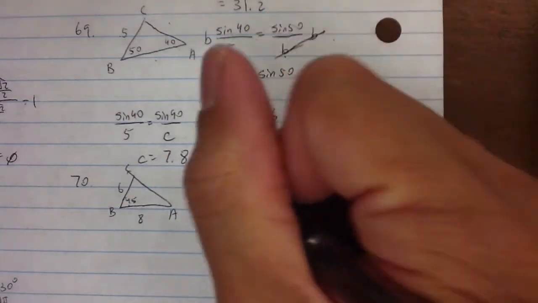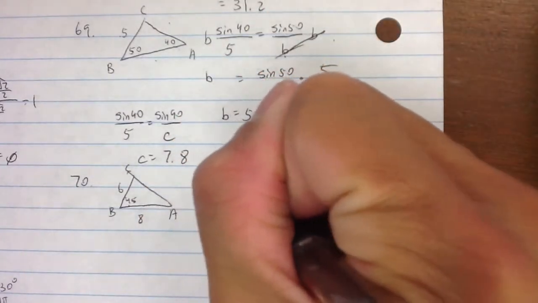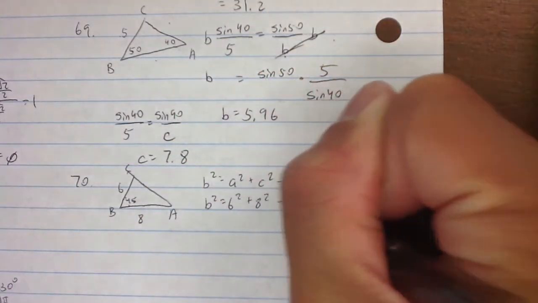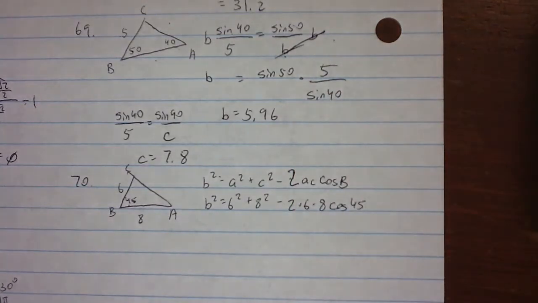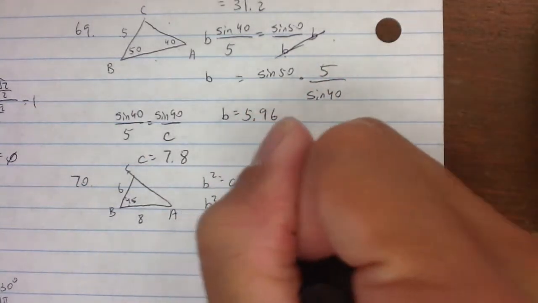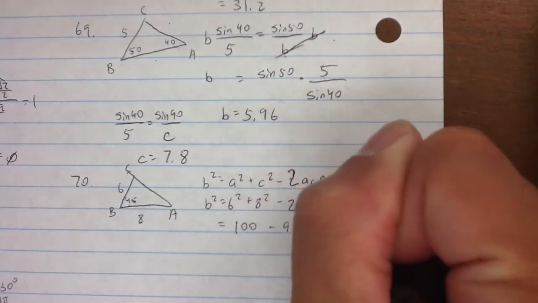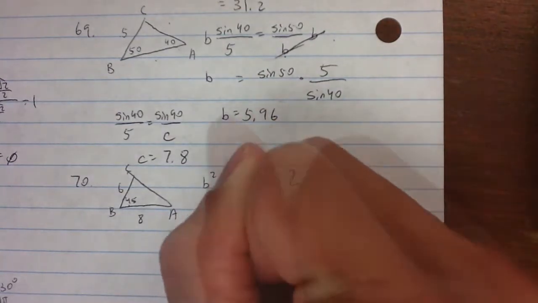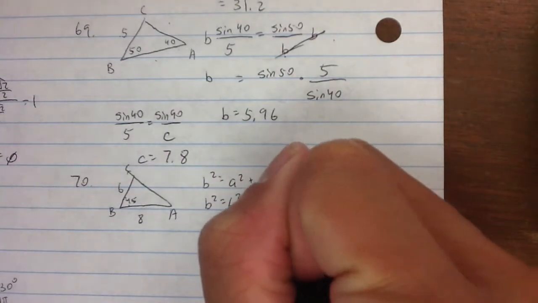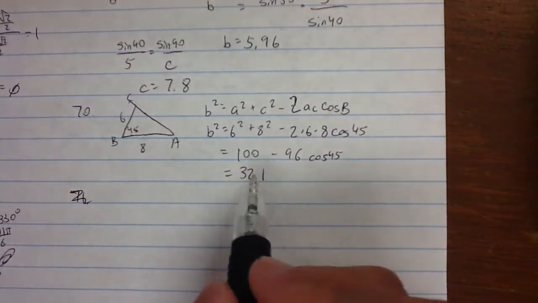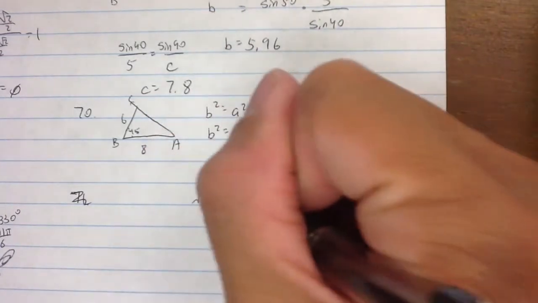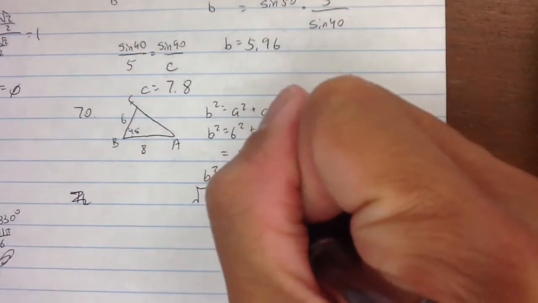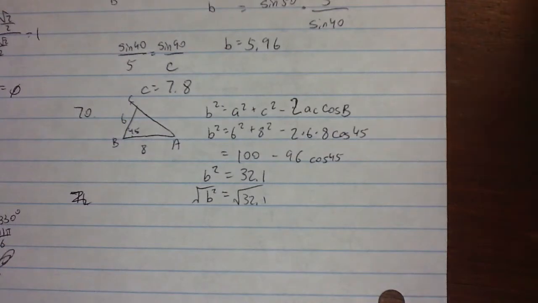For B, it looks like we have 6 squared plus 8 squared minus 2 times 6 times 8 cosine of 45. This is 100 minus 96 cosine of 45, which adds up to 32 point something. For your B squared, you have to square root both sides to get your answer, which is 5.7.